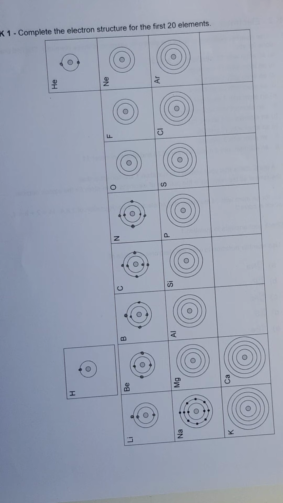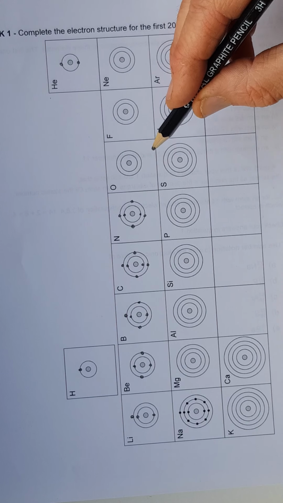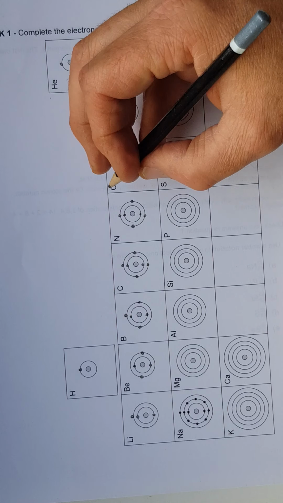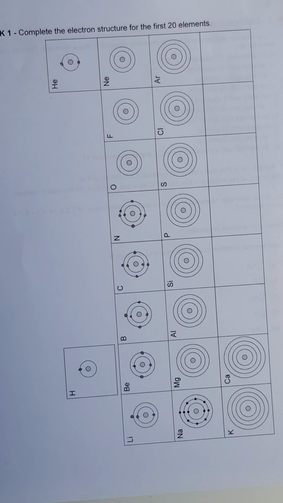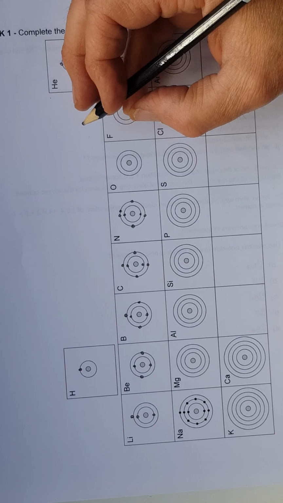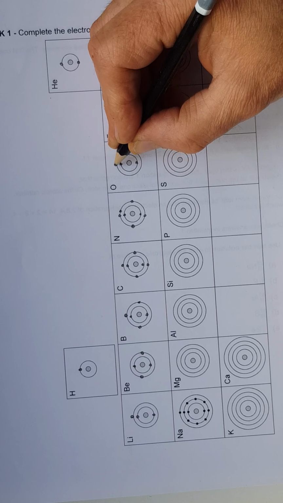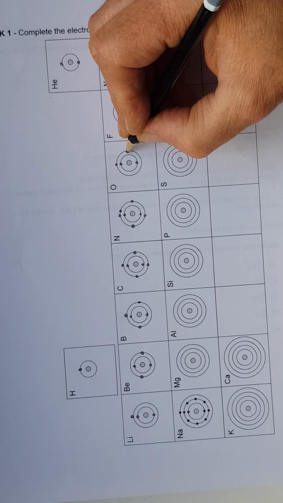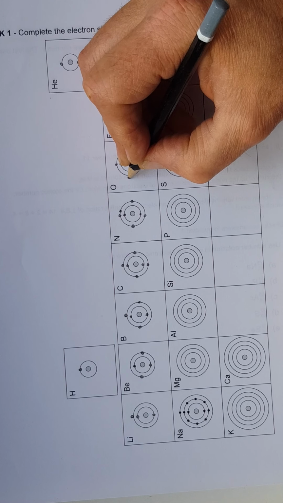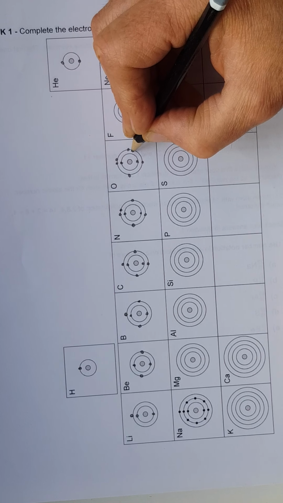I find it's better to just double them up, to pair them up, because it makes it easier to count. So here's our 7th one there. Okay, oxygen has got a proton number of 8, so it's got 8 electrons: 1, 2, 3, 4, 5, 6, 7, and 8.